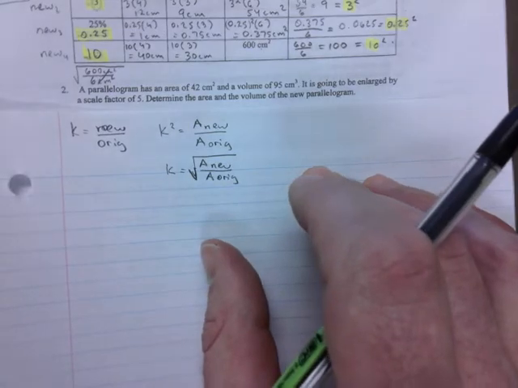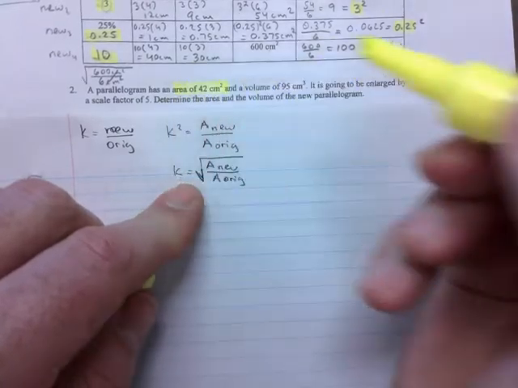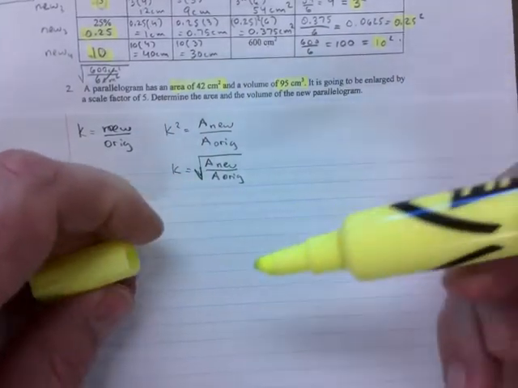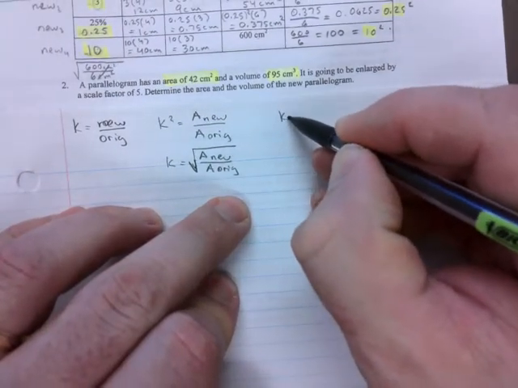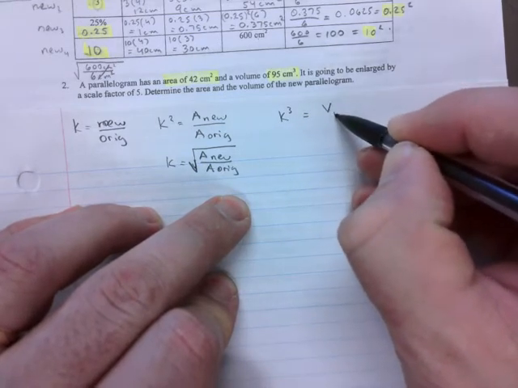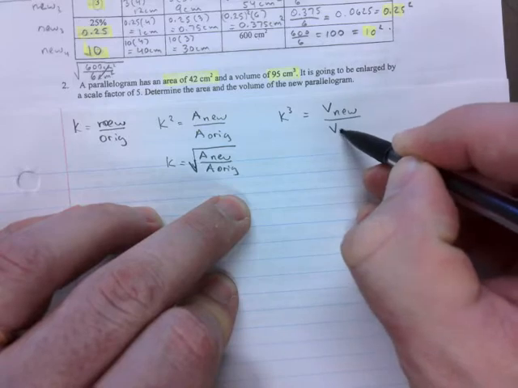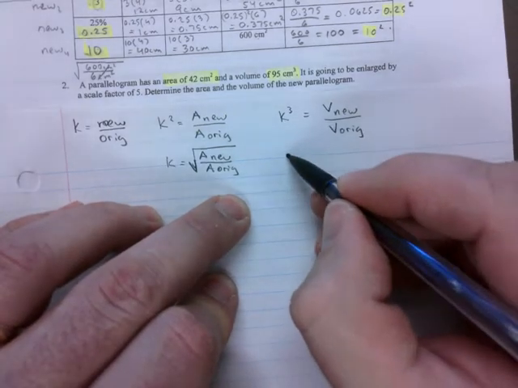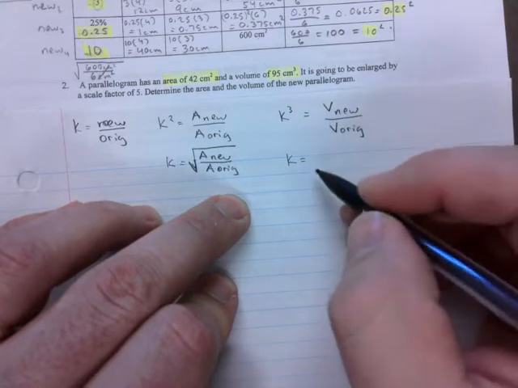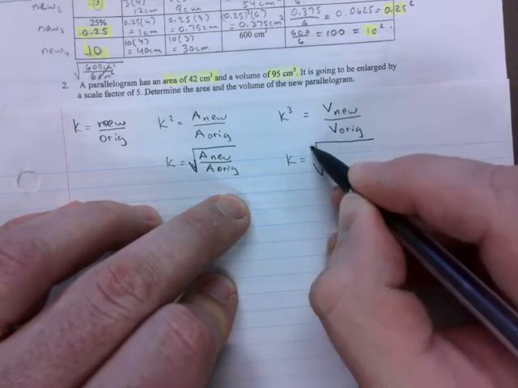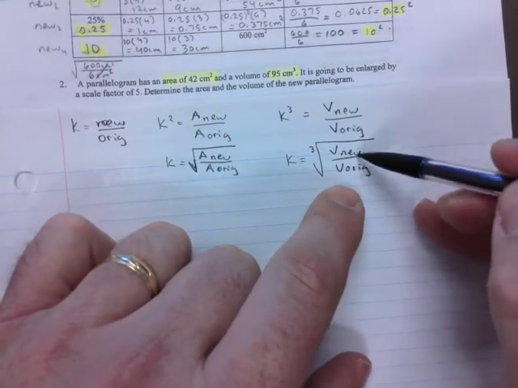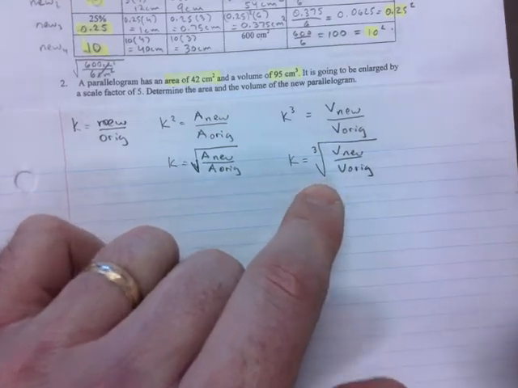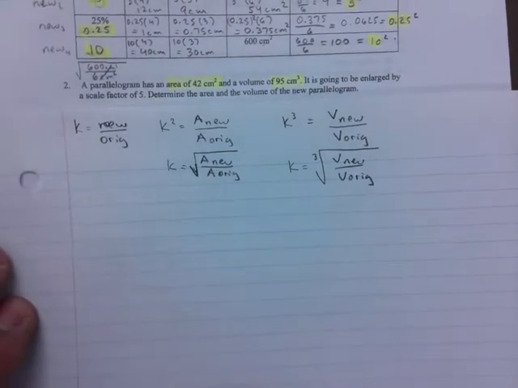All right, let's keep going. A parallelogram has an area of 42 centimeters squared. So now the area of that parallelogram and the volume is this. Maybe I should already bring that up right away: k cubed is the volume of the new over volume of the original. Meaning that to get the scale factor given those volumes, you're going to have to take the cube root of volume new over volume of original. The way I suggest you do it is divide this, then take the cube root of that number, and you'll see in the examples how I do that.